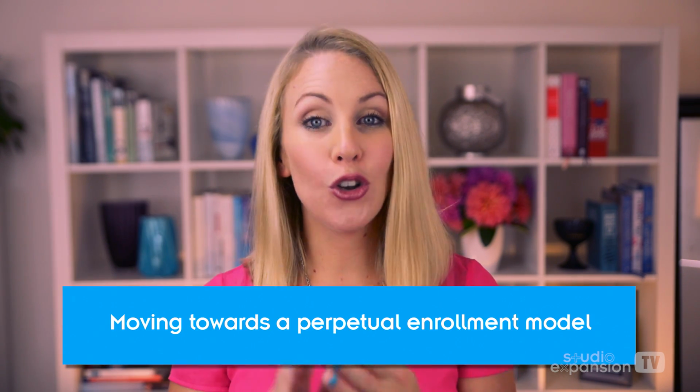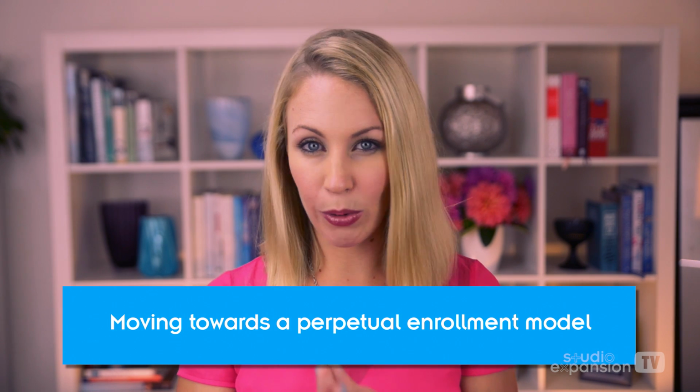And the first one is a bit more of a shift away from the traditional studio model to something more like a membership basis, I suppose. It's moving away from when they enroll for a session or for a term, and then they let you know if they're coming back. It's moving away from that and instead doing a perpetual enrollment. So they are always enrolled, and if they want to leave, they have to notify you that they're leaving, which is very different.